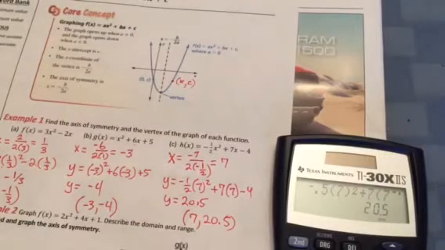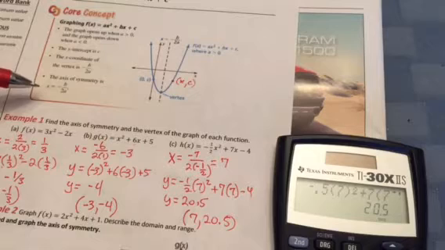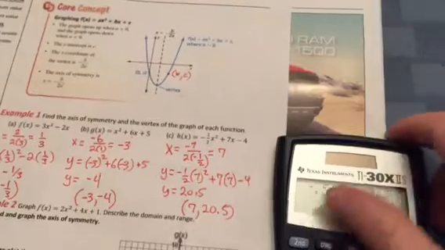So that was just some practice on using this equation for the axis of symmetry. I apologize for the extra noise being created by some teaching assistants upstairs. Sorry about that.